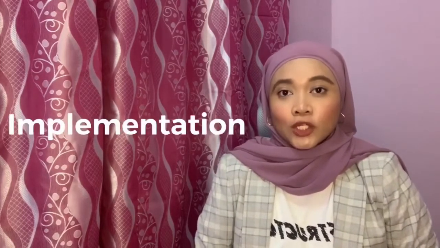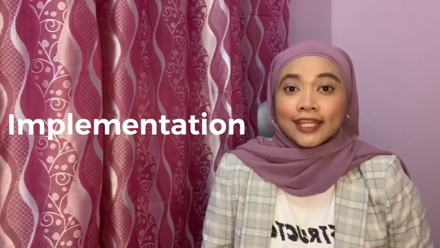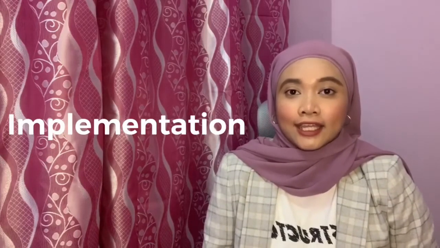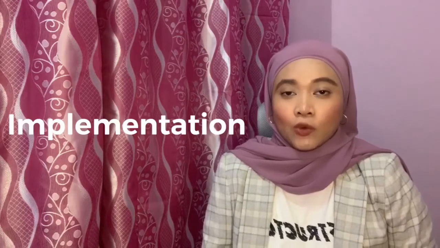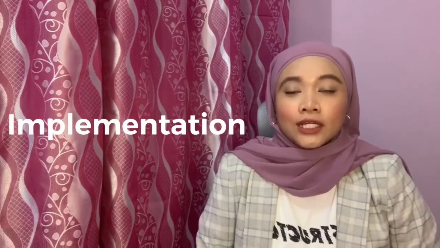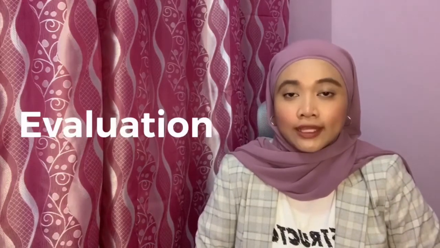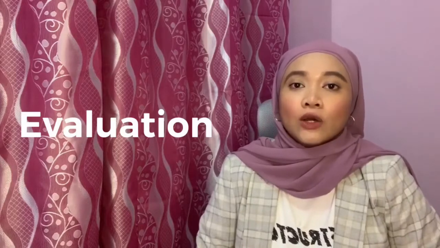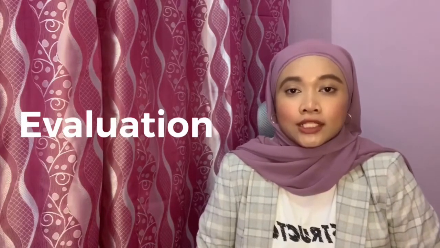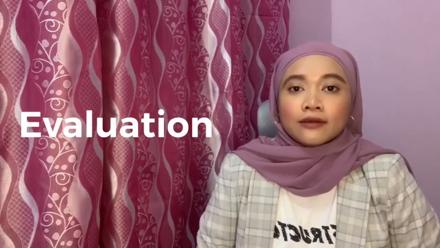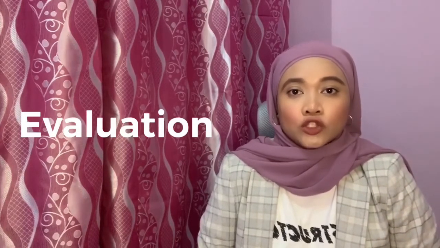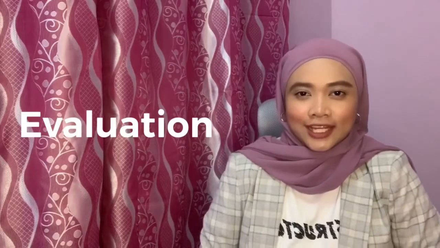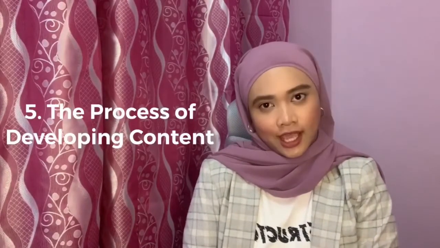For implementation, we implement all of the ADD in the I, which is we deliver the module in front of our audiences. And last but not least, we have to do the evaluation in order to improve our module and our training session, because we have to get feedback from the audiences in order to be a better trainer in future.